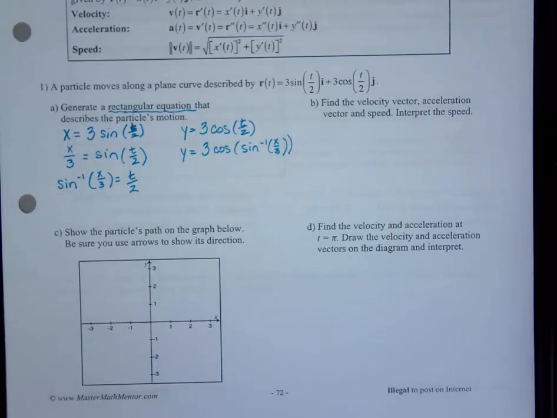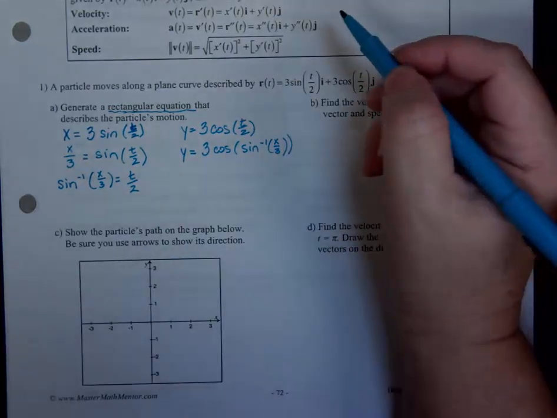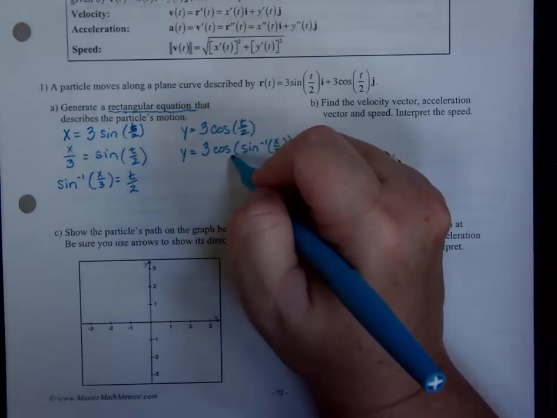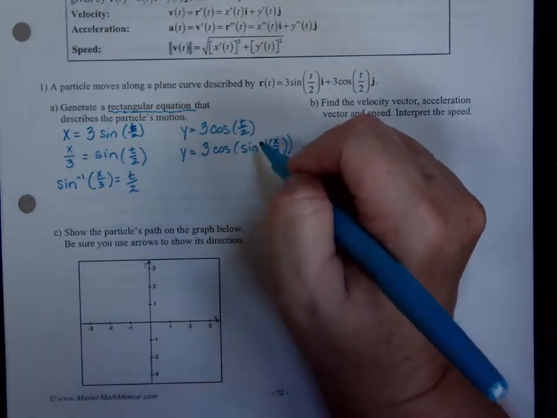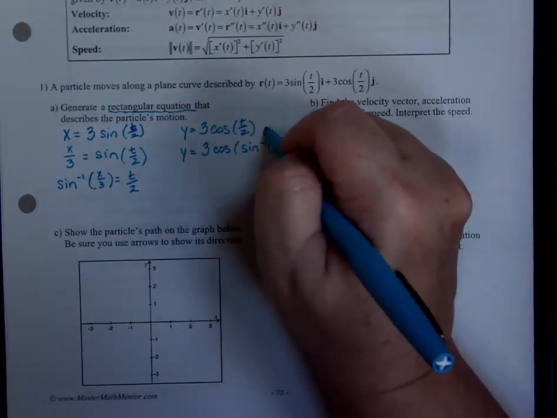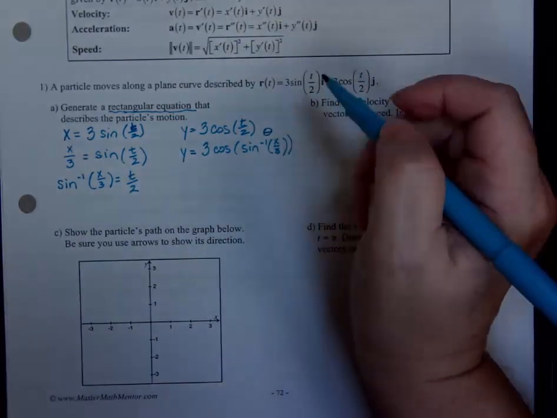How in the world do you do that? Okay. Oh, well, you could replace the sine and cosine with x and y. Not exactly. Not exactly. Okay? When you have a trig function and an inverse trig function, here is the easiest way I found to do it. Take what's in the parentheses and set it equal to theta.